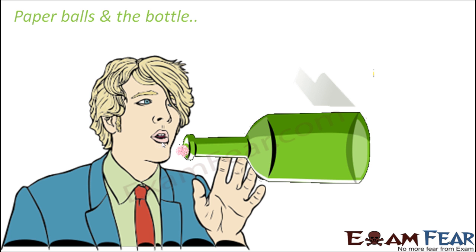So all you need is one bottle. Take a small ball of paper. So what is a paper ball? Basically, you take a small sheet of paper, just crumple it to form a tiny ball. Now, you have to ensure that the size of the ball is smaller than the mouth of the bottle, so that it is possible to put it inside the bottle. So that is how the size of the paper ball should be.